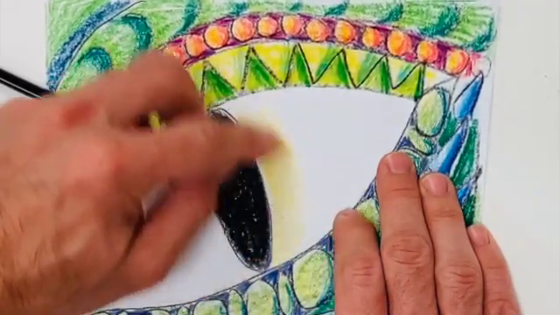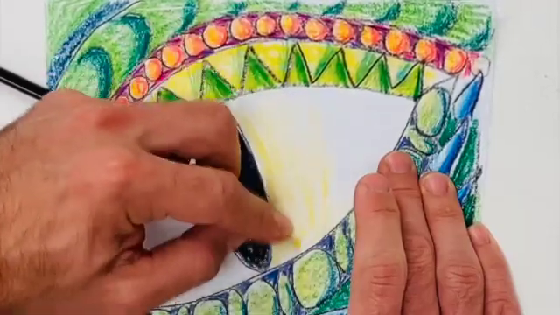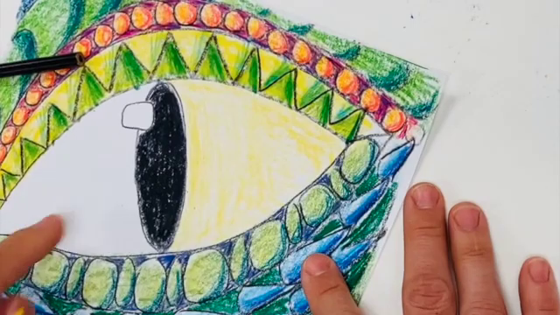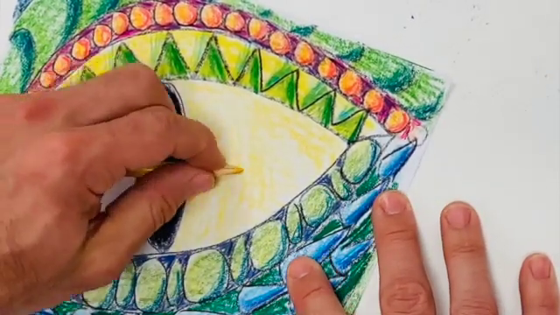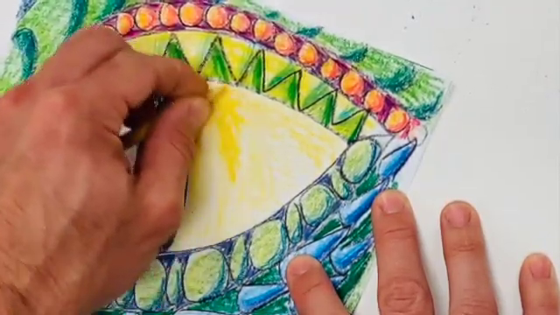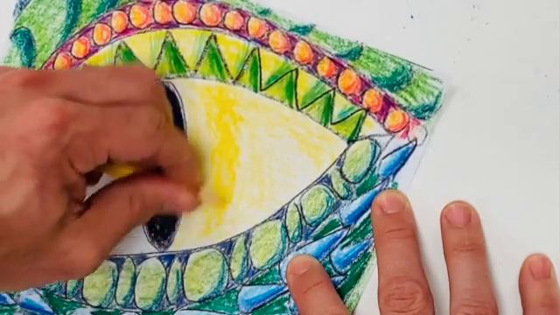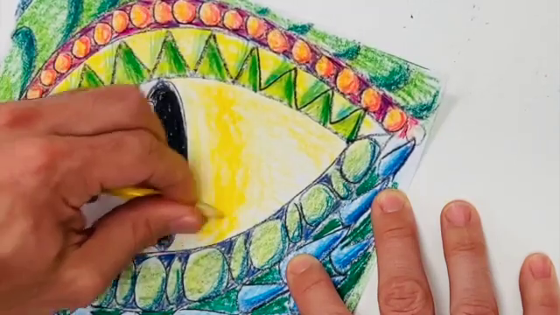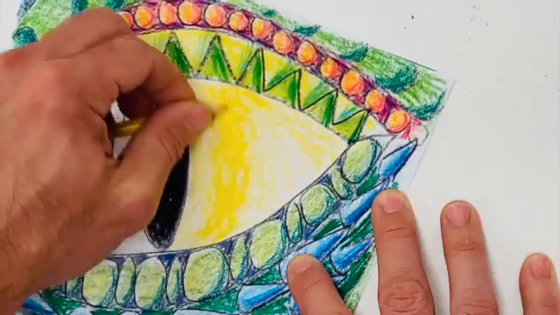I'm not pushing hard because I want it to look fairly light. Now, next to the light yellow, I'm going to add a little bit of darker yellow, and I can make it darker just by pushing a little harder. I want it to gradually blend from light yellow to dark yellow. So there's no lines that separate the sections. I just want it to kind of blend, going from light to dark.